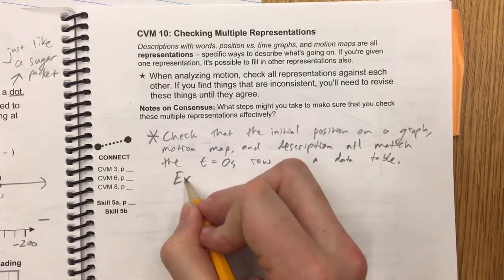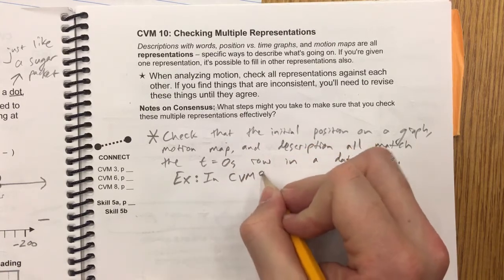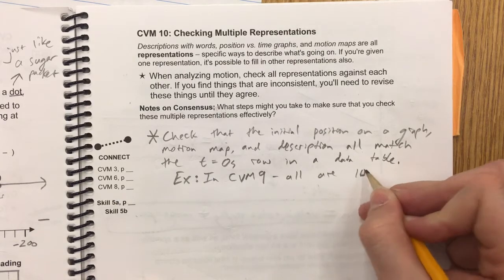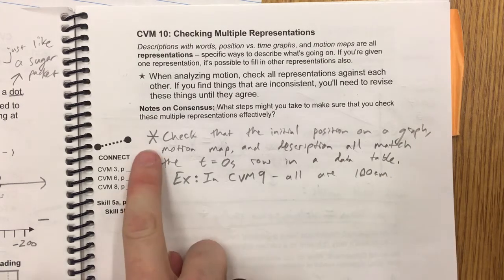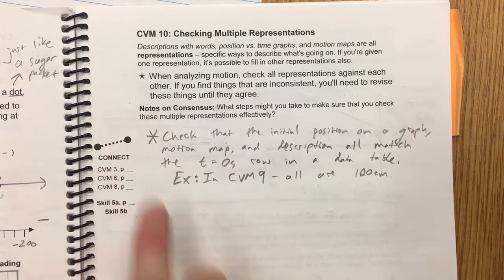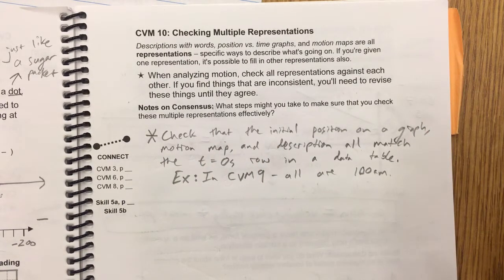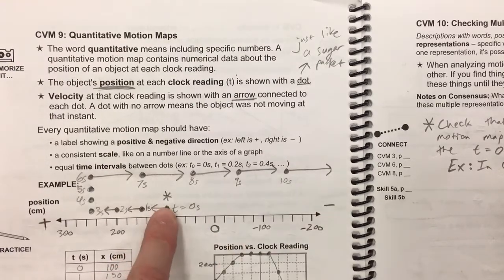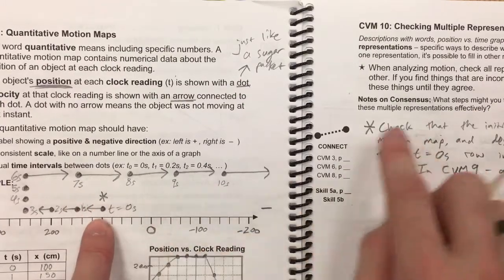So for example, we're going to look at what this looks like in CVM 9. All are 100 centimeters. To see what we mean here, I'm going to take this symbol, this three-line star, and I'm going to point out where I see that this is the case in our example in CVM 9. So, for example, the initial position on the motion map is 100 centimeters. I put this same symbol here to make sure that I understand that this is referring to that.